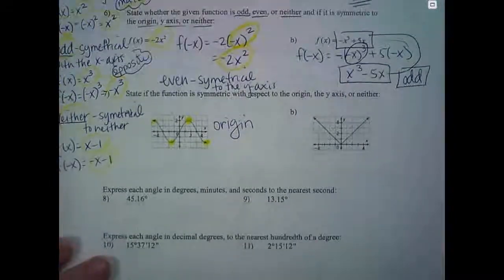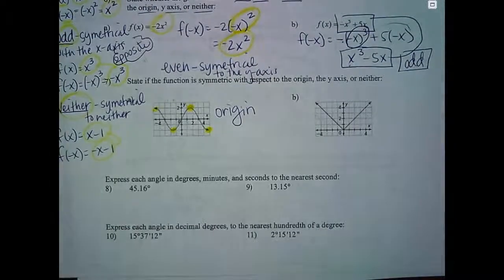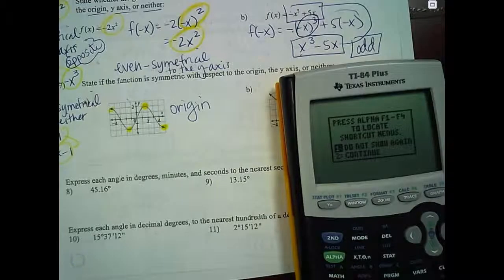Alright, the next part, number 8. You can use a calculator, yay. So grab your calculators really quick. If you don't have one, go get it really quick. Alright, so you got your calculators, good. And let's try it out.